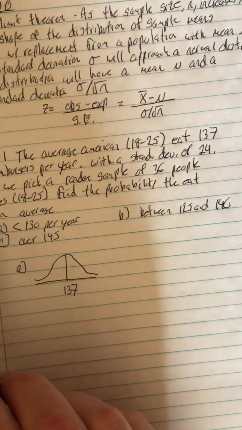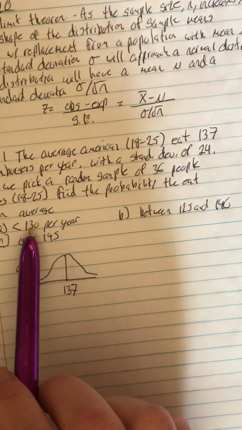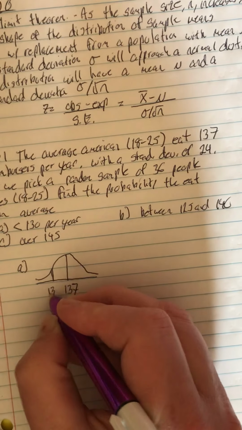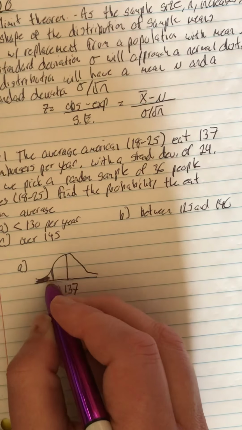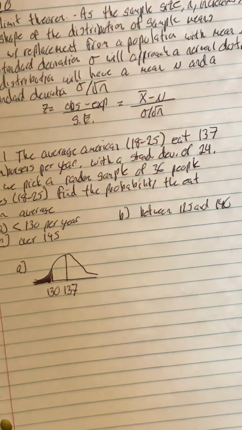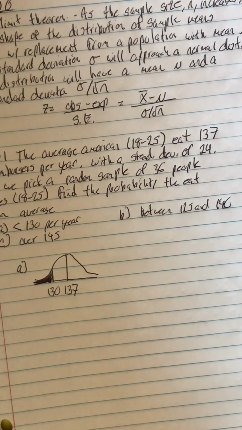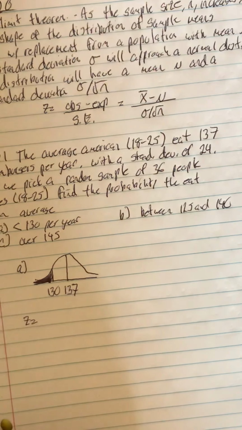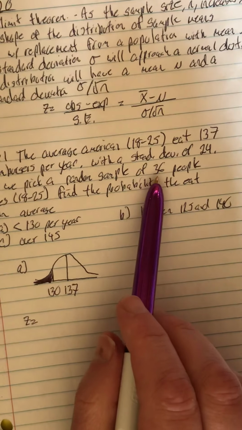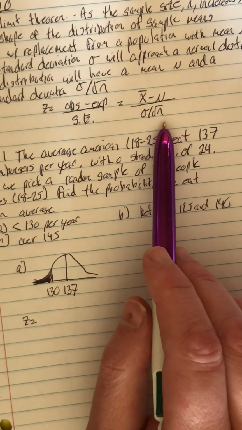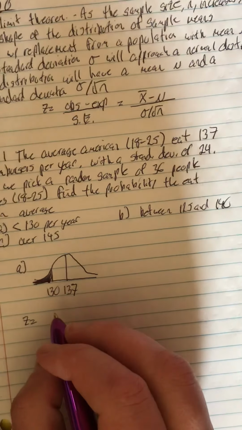Now, we wanted first less than 130. Well, 130 is to the left of 137. So this is our data. We need to standardize this by finding the z-score for 130. But the fact that we have 36 samples now means that we're going to have to actually use this other equation. We're going to have to include that 36. But everything else is exactly the same.